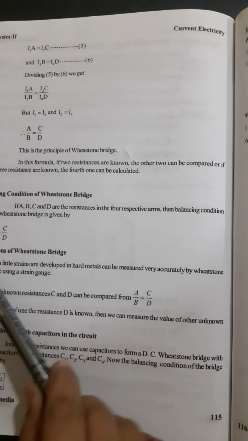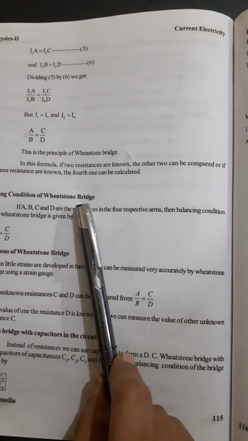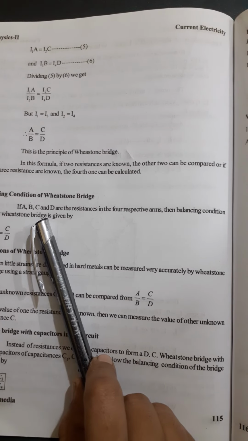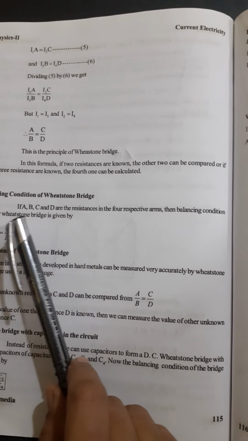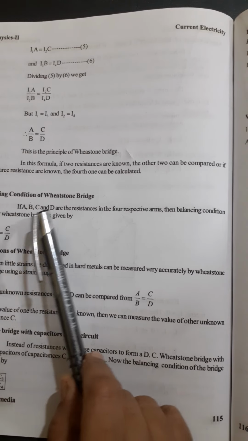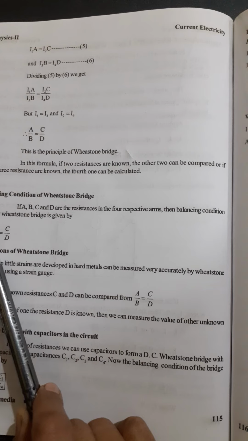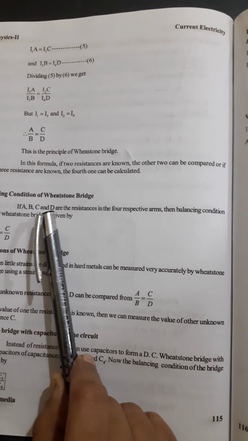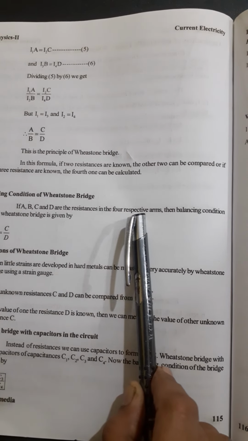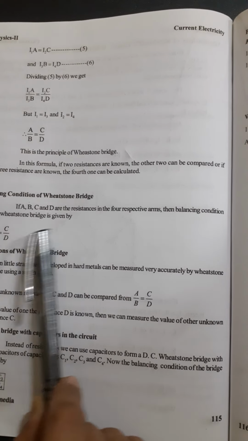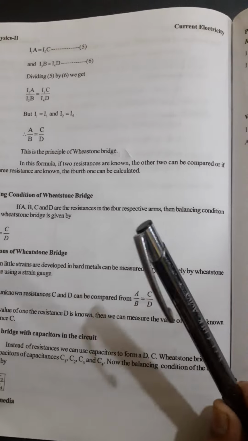Now, the balancing condition of Wheatstone bridge. Already I told you the balancing condition: when the galvanometer shows G equal to 0, at that time A by B is equal to C by D. So if A, B, C and D are the resistances in the four respective arms, then the balancing condition for the Wheatstone bridge is given by A by B equal to C by D.